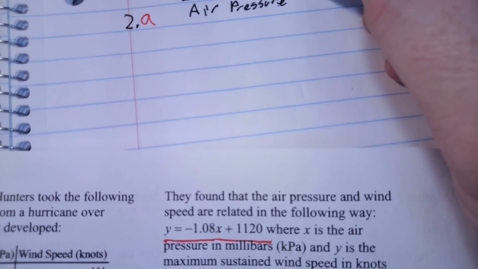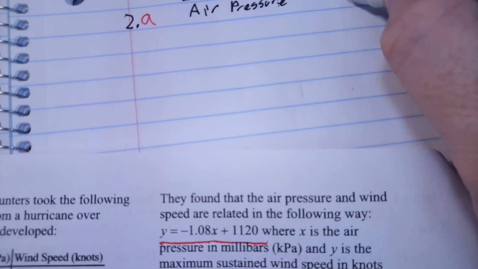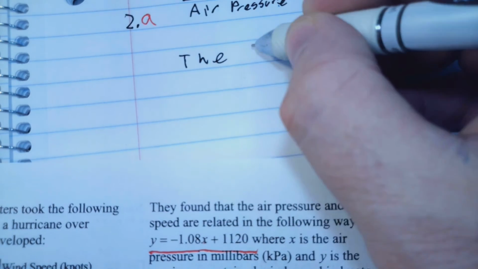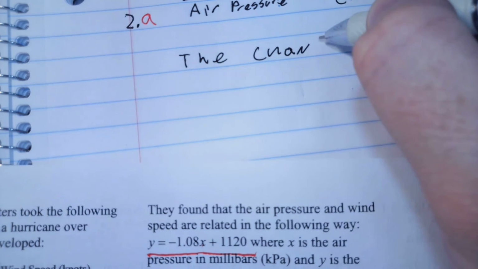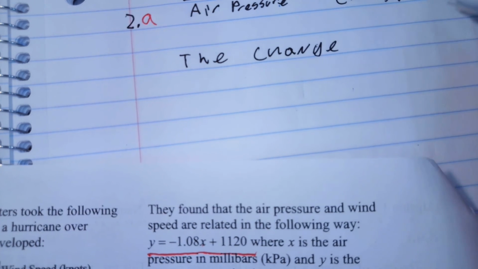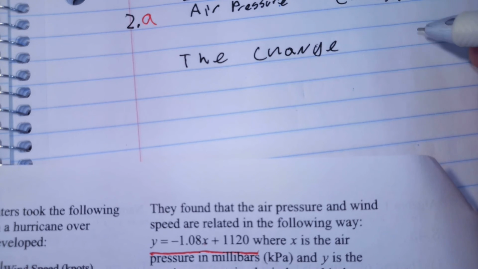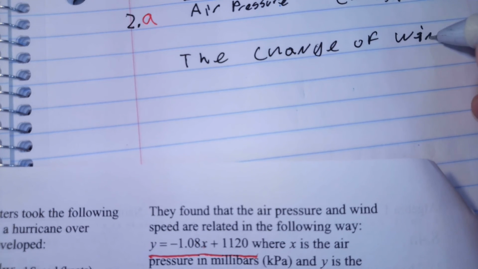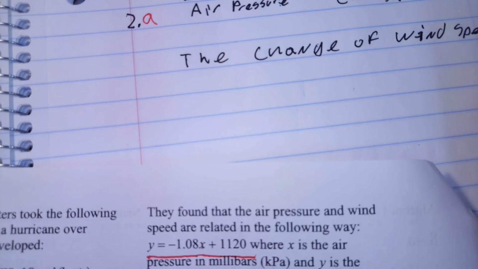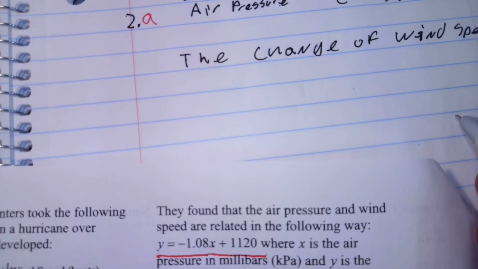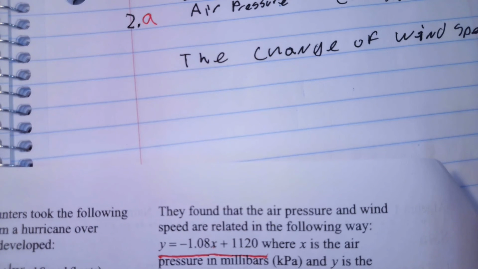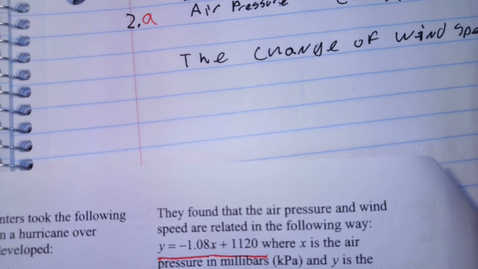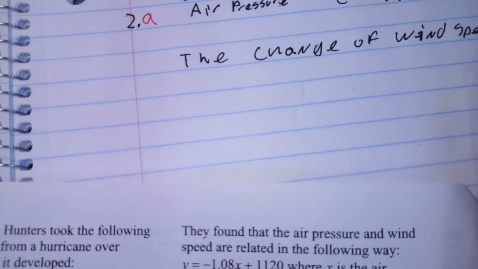So instead of per, I might use the word change. So maybe this represents the change of what? The change, what's changing? Well, I need to write this first word first. The change of wind speed. That's what's changing. The change of wind speed, what?